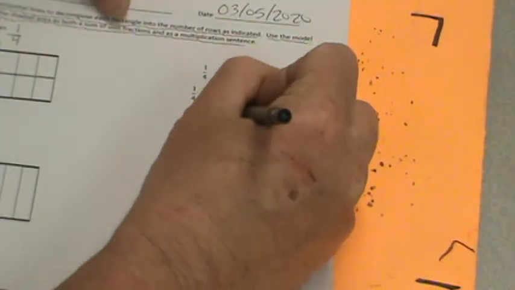And 1/4 equals 1/8 plus 1/8 equals 2/8, right? 1/4 equals 2 times what? 1/8. And that equals 2/8. If you feel comfortable, go on and then just check back and make sure you got it right, okay? Let's look at the next one.